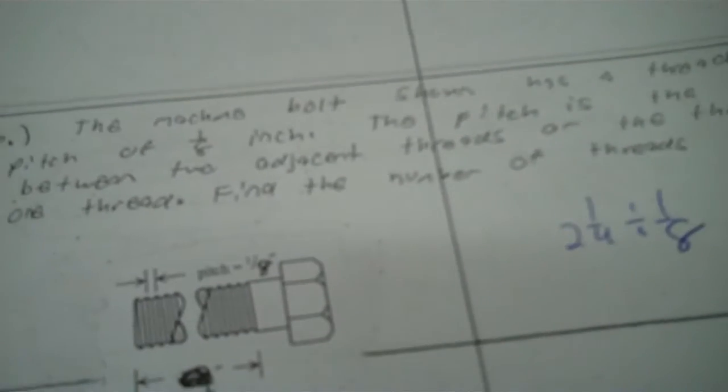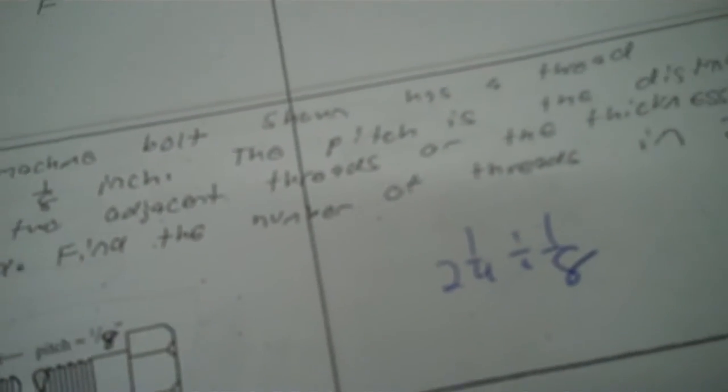Okay, number 16. The machine bolt shown has a thread pitch of 1/8 of an inch. The pitch is the distance between two adjacent threads or the thickness of one thread. Find the number of threads in 2 1/4 inches. You've got to find out how many times the 1/8 goes into 2 1/4 of an inch. It's just a division problem. Don't overthink it. Story problems here are not too bad. That's 18 threads.